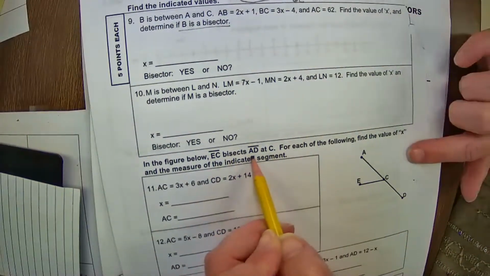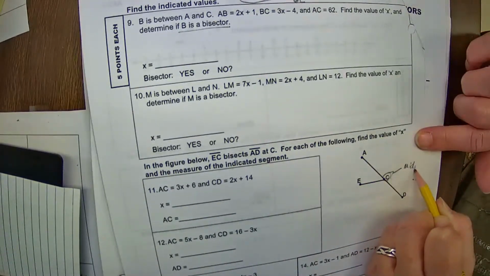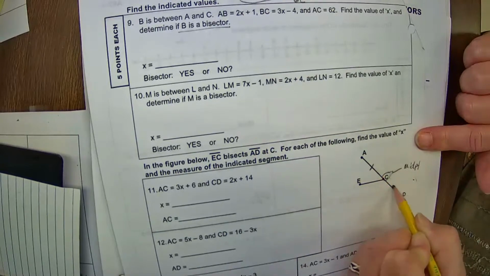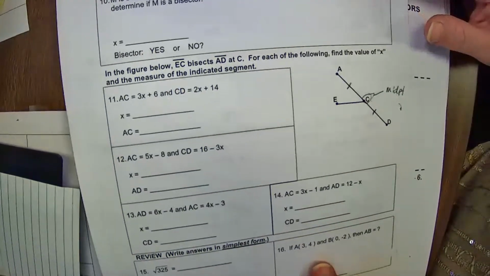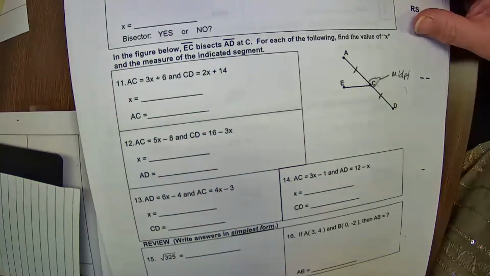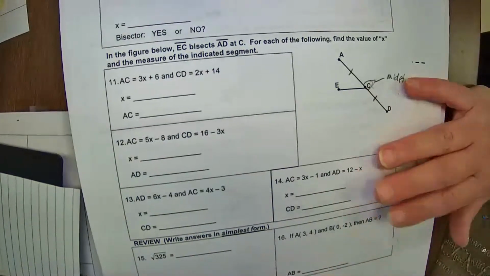EC bisects AD. So that means C is a midpoint and that AC and CD are the same. Okay, so that should help you a little bit there. Then you're answering all those, and then you've got some practice problems.